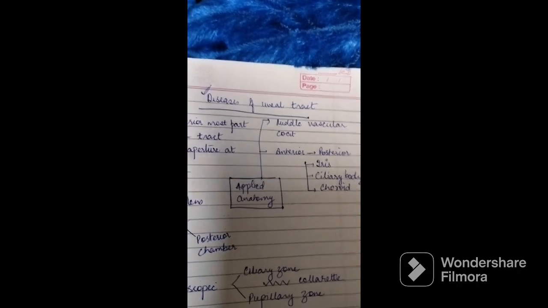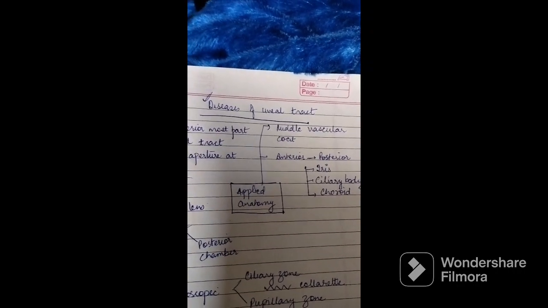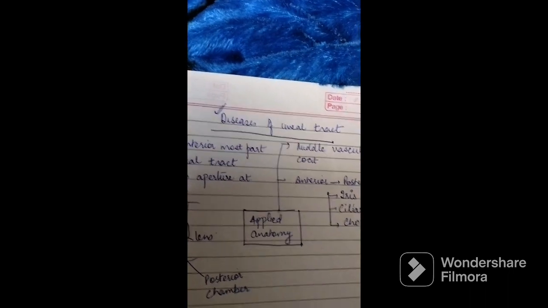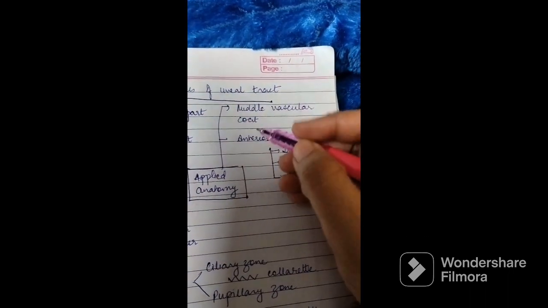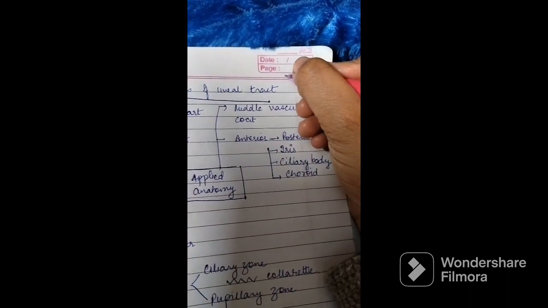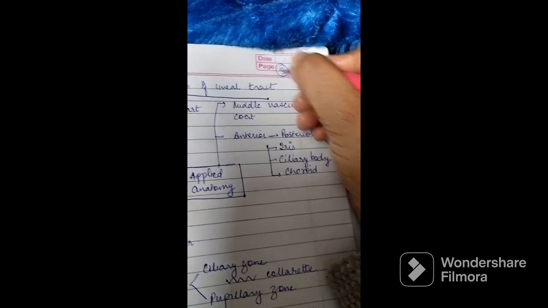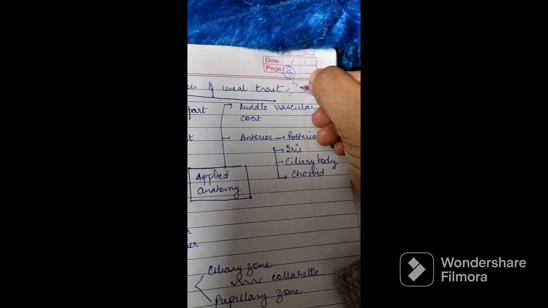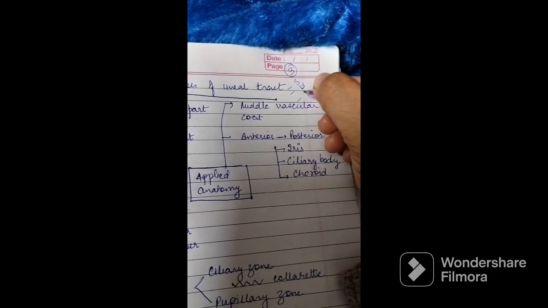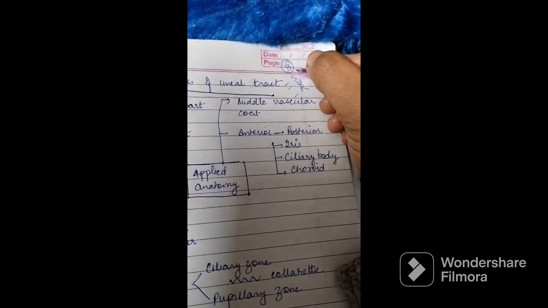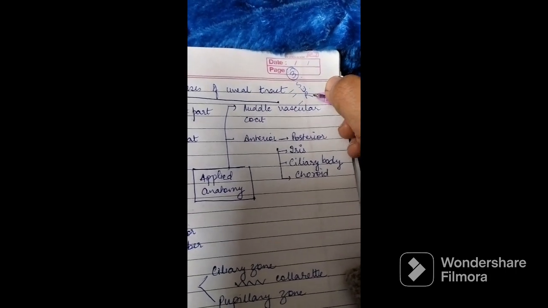Hello everyone. In this video, I will be talking about the diseases of the uveal tract. So uvea, as we all know, our eye has three layers. The outermost is the sclera, then we have the uvea, and then we have the retina. This is the outermost, this is the middle, and this is the innermost.